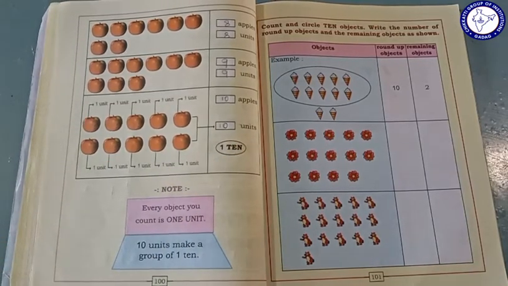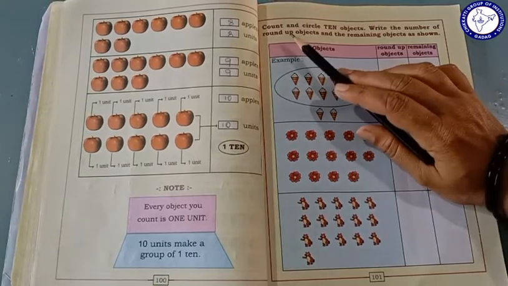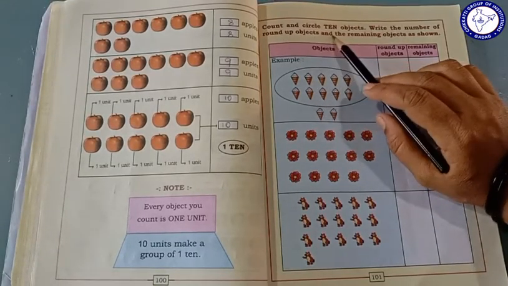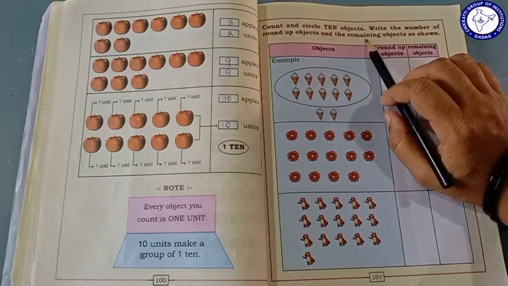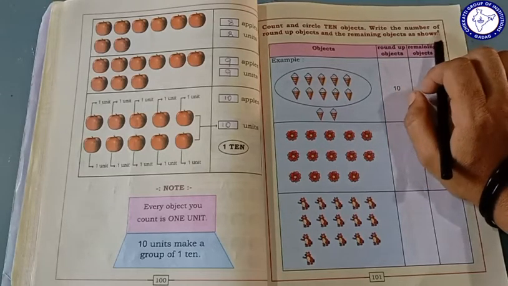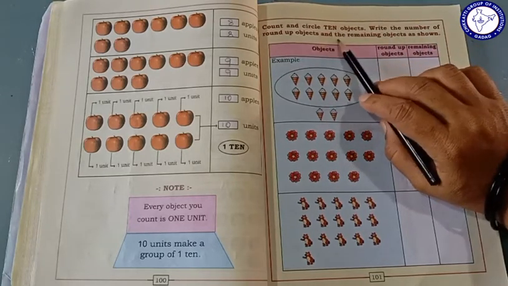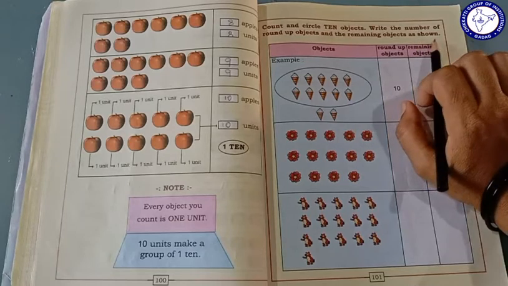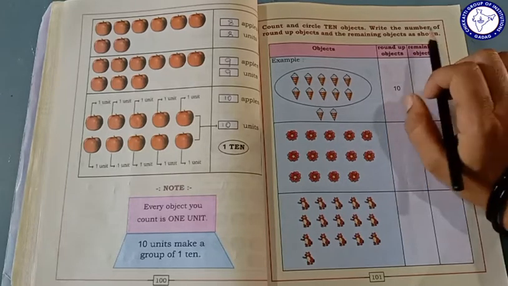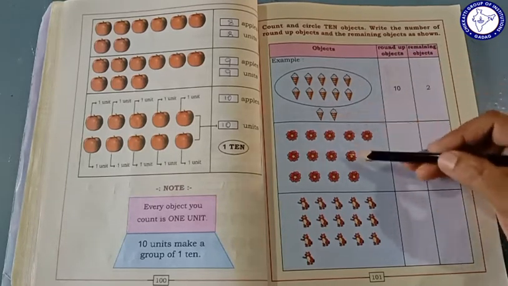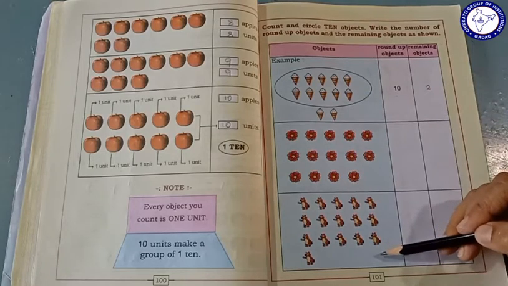Okay, next one. Here we go: count and circle 10 objects. Write the number of round up objects and the remaining objects as shown here. What will we do? They have given some pictures of objects here.